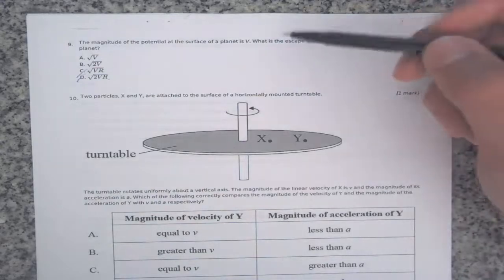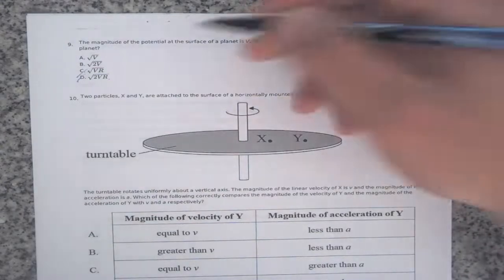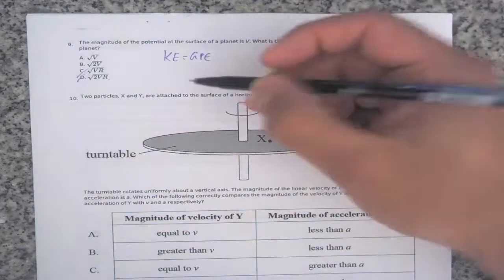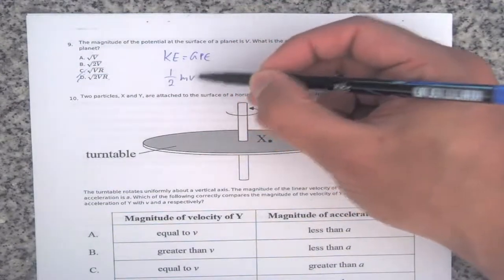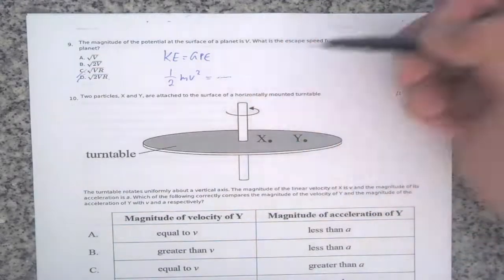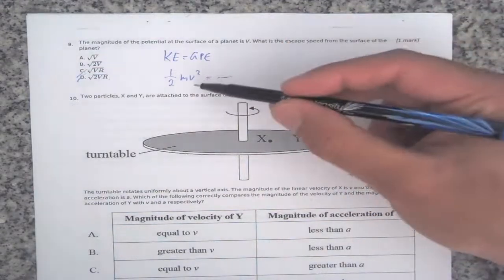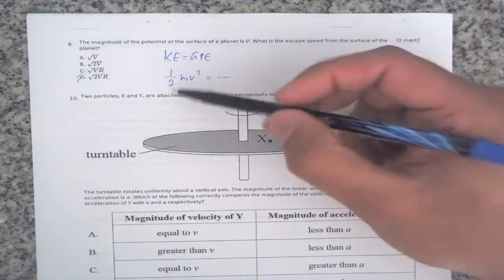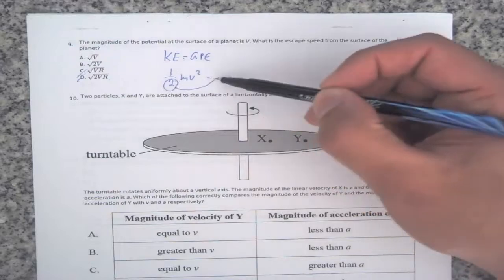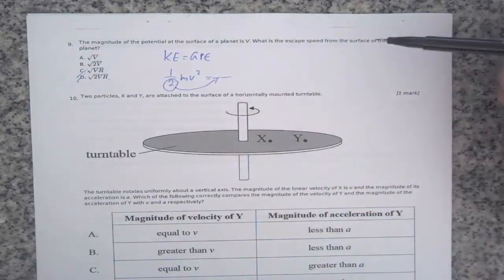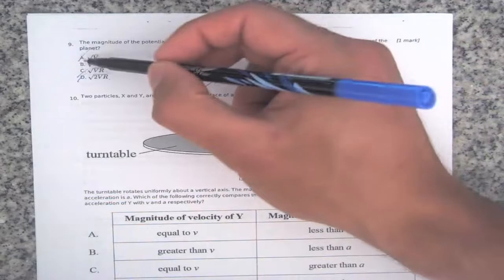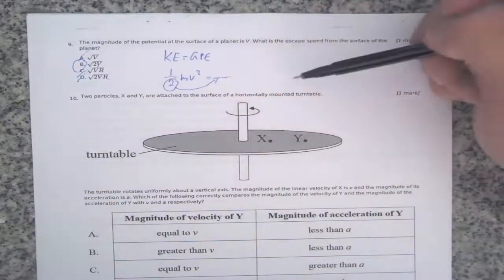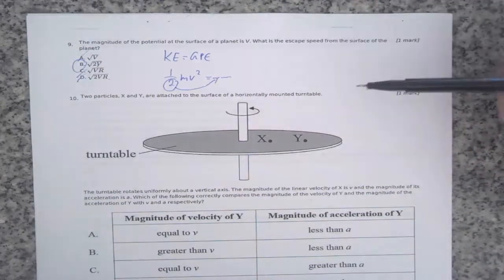Now, in order to find the escape velocity, we need to equate the kinetic energy with the gravitational potential energy. Now, kinetic energy is given by half mv squared, equal to the gravitational potential energy, whatever it is. Now, if you solve here for v, your result is going to be the square root of whatever, but you will also have this factor of 2 that is going to multiply this term. So it cannot be A, the correct answer is B, because you want this factor of 2 to multiply your answer, the potential at the surface of the planet.